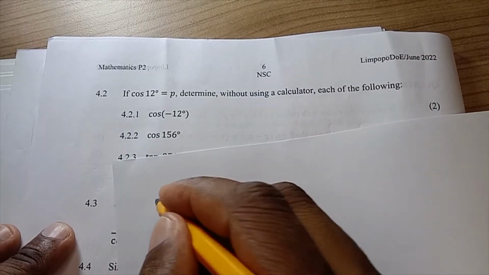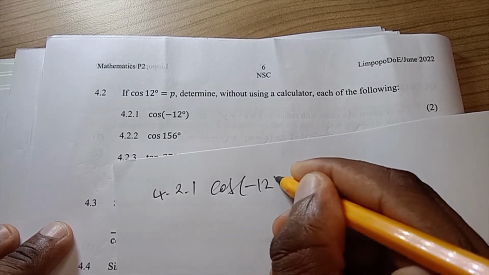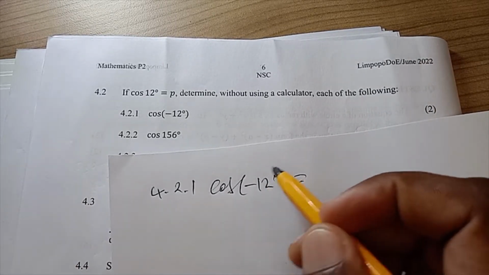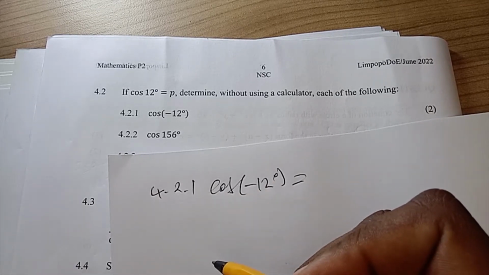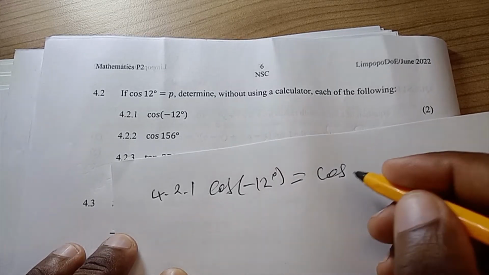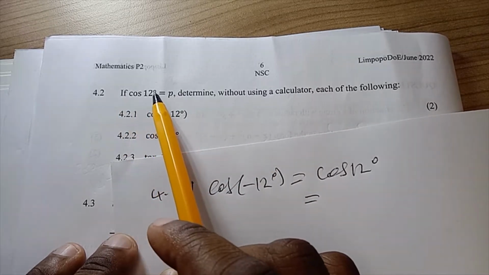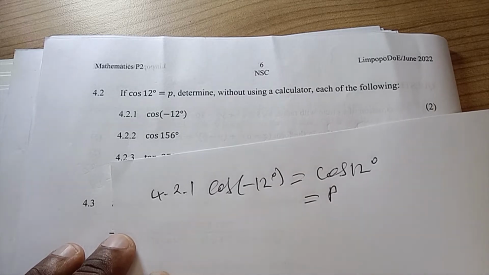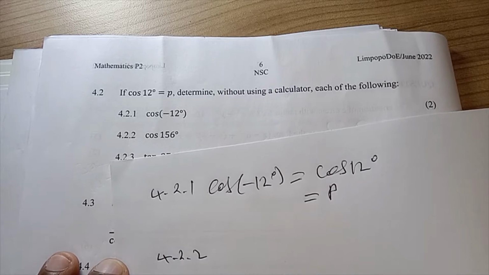Then here we're going to have 4.2.1, which says the cos of negative 12 degrees. The negative angle, we know that it falls in the fourth quadrant. In the fourth quadrant, is cosine positive or negative? We know that it is positive. Then this reduces to positive cos 12 degrees, okay. And here we are told that the cos 12 degrees equals p. Then this gives us p.